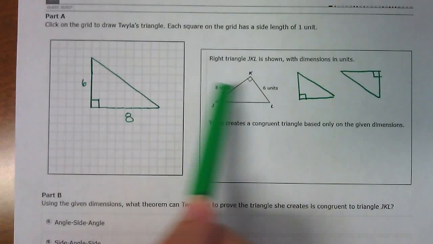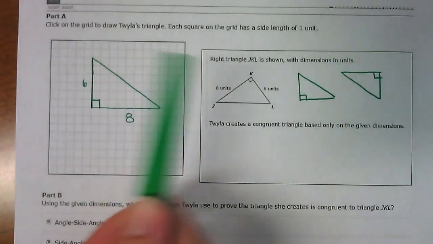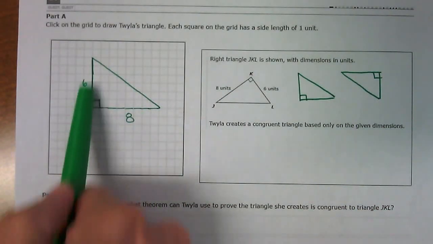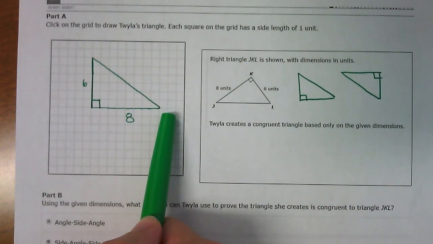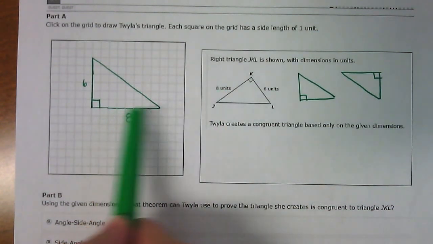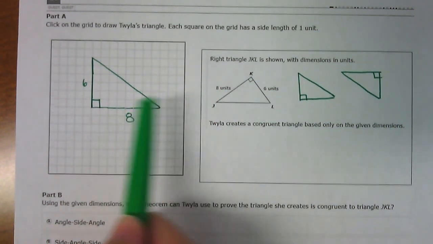Okay, so I just took this triangle and turned it around. We don't have to label it. We just had to make sure we had the side lengths on there. Okay, because if it's congruent, it has to be the exact same size.